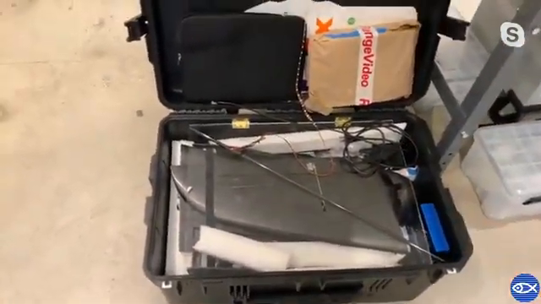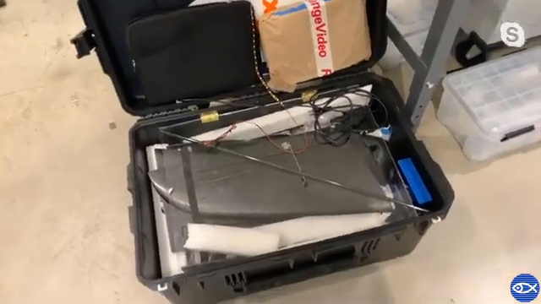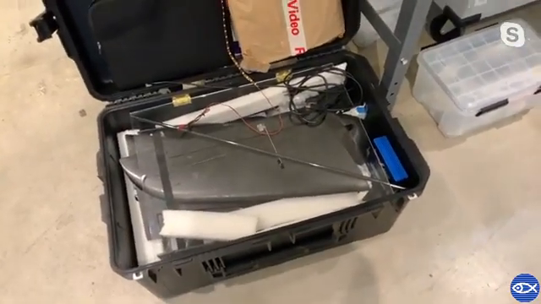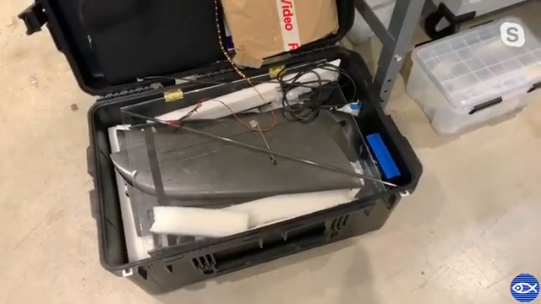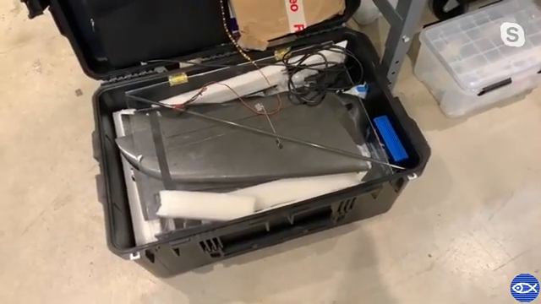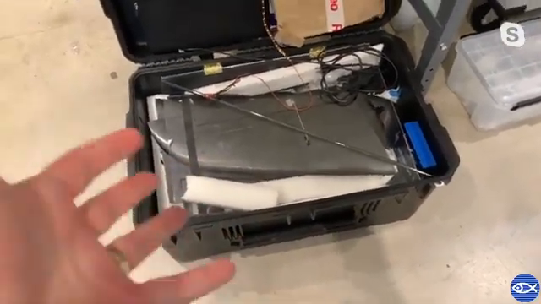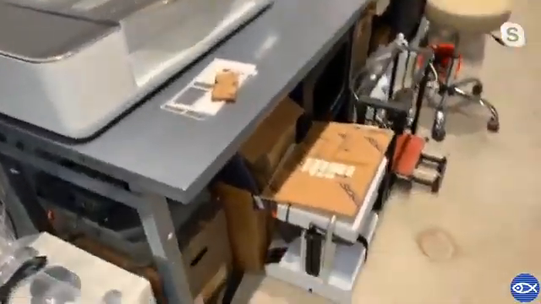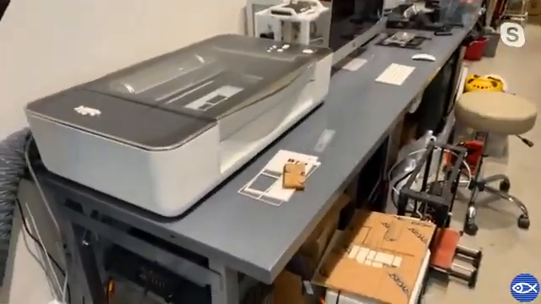So this one here in a box is kind of a more sophisticated one. This one was sent to us by some of our friends who work on engineering at Red Bull. So they do a lot of extreme sports, and they weren't using this anymore. So now we're going to use it for some of our expeditions.